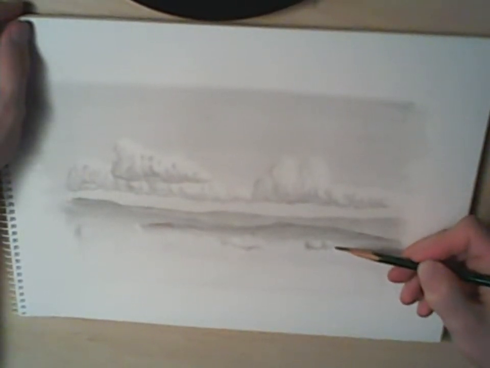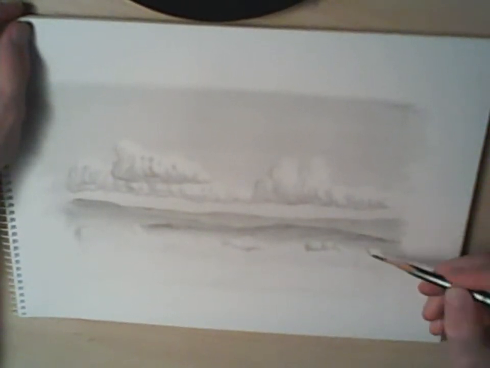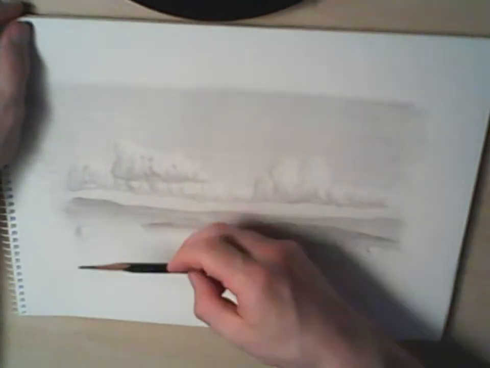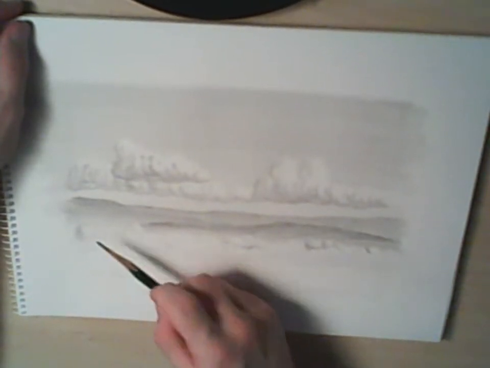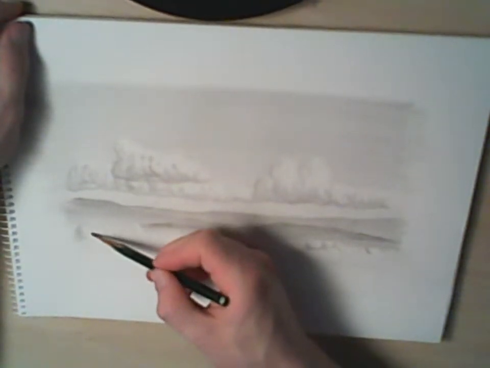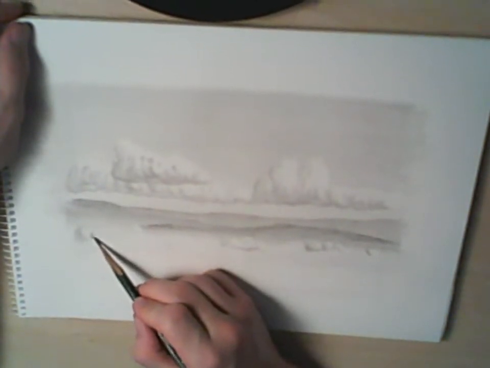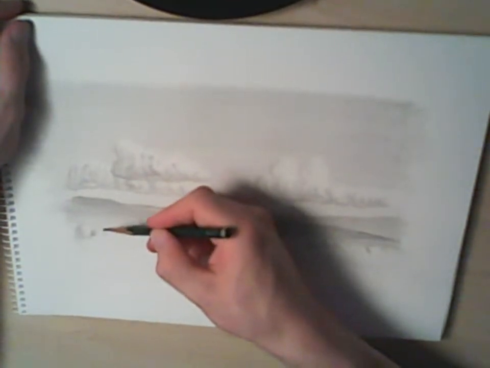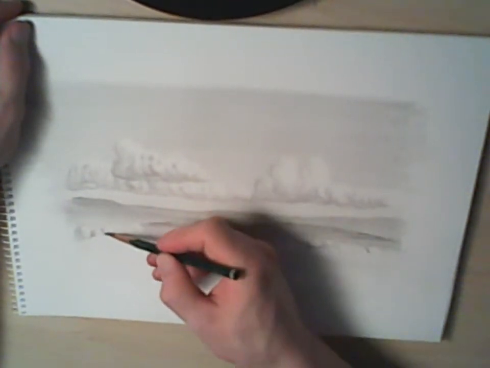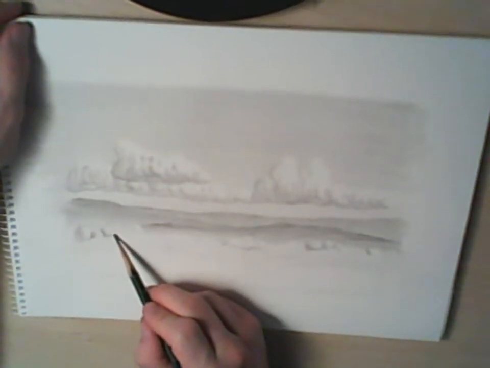I will make that a little darker, since that's the shadow side. Let me maybe do that systematically and start on the left side. And then move over towards the right.